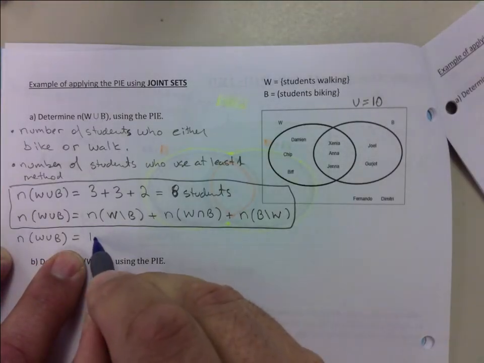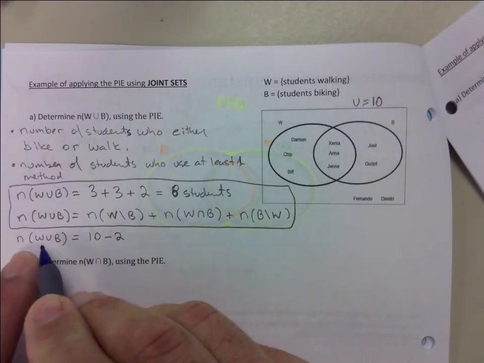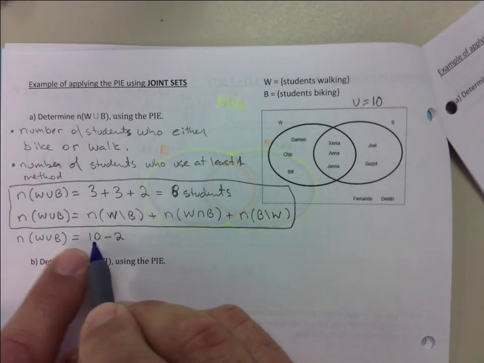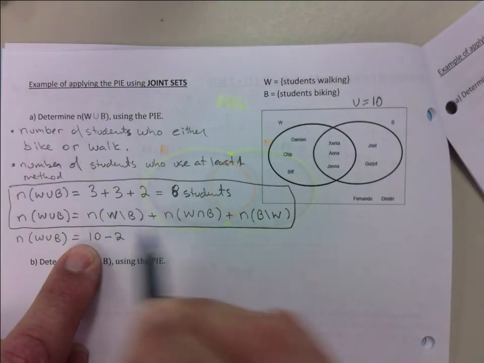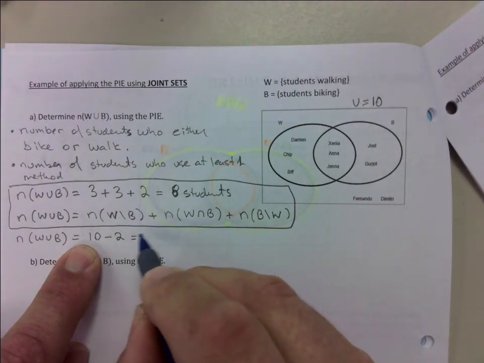Could I go 10 minus 2? Could I say that the number of students that are in either set is the total minus the 2 students that are in neither one of those? I would still get 8 students, right?